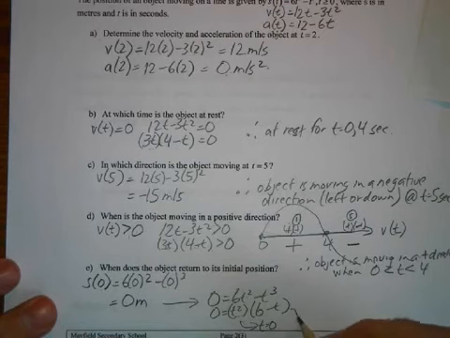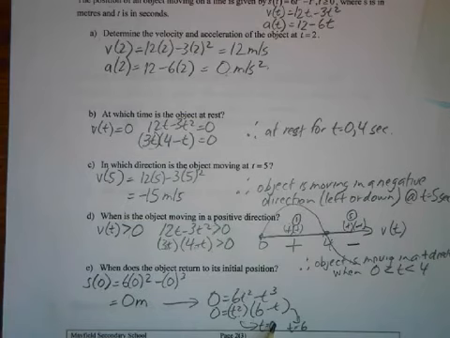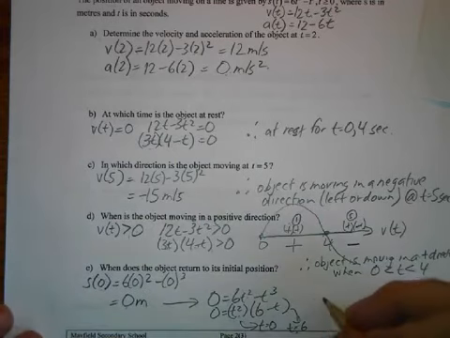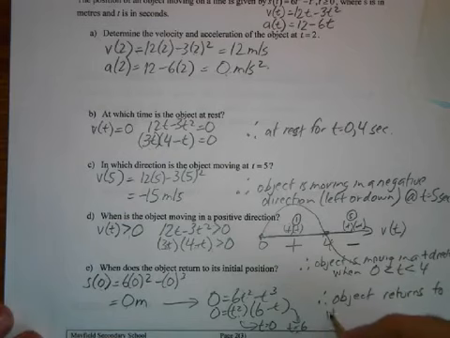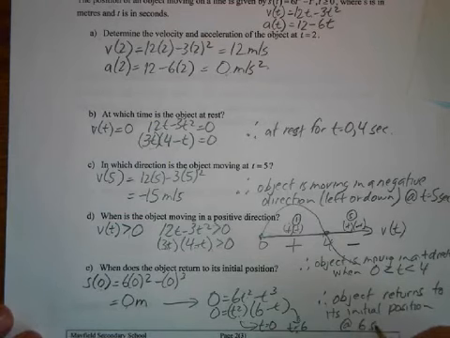And for this to be 0, t would be 6. So the object is at 0 meters, at 0 seconds, and at 6 seconds. Well, 0 seconds, we already knew that. But when does it return back to 0? It returns back at 6 seconds. So therefore, the object returns to its initial position at 6 seconds.